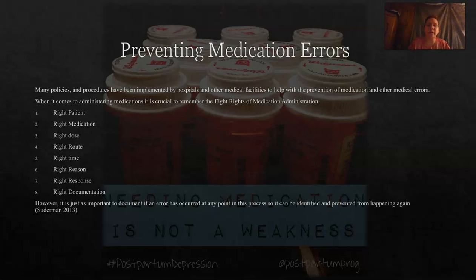We want to make sure that we're giving it to the correct patient. We want to make sure that we're administering the correct medication at the correct dosage and in the right route, whether it's by mouth, by IV, by injection, or rectally as a suppository. We want to make sure that it is given within a timely fashion. We want to make sure it's given for the right reasons.